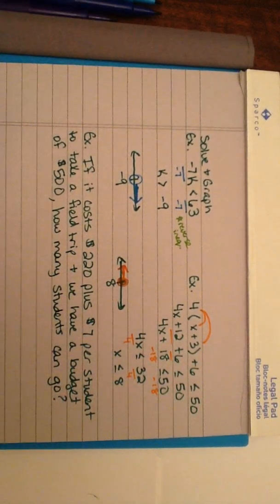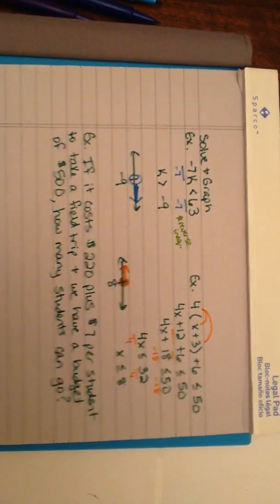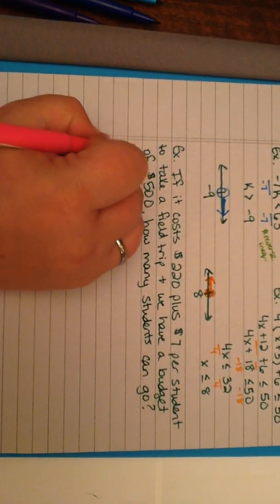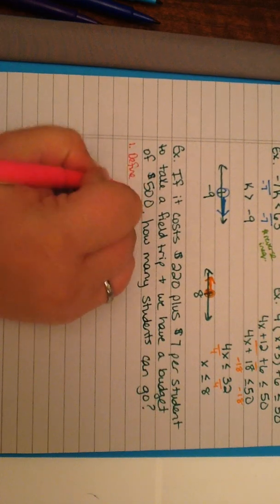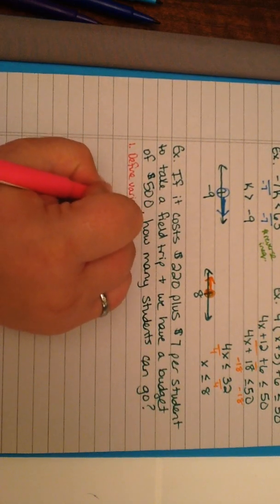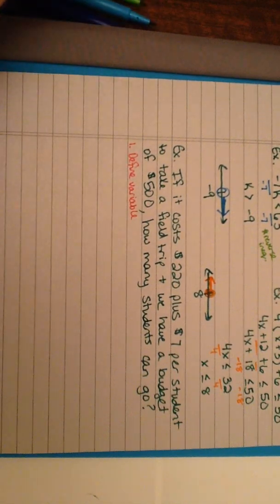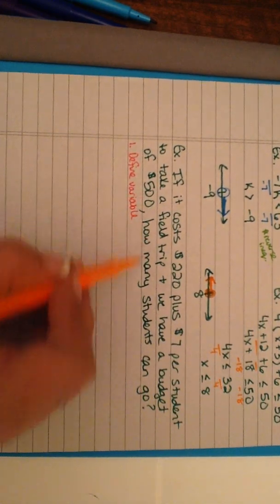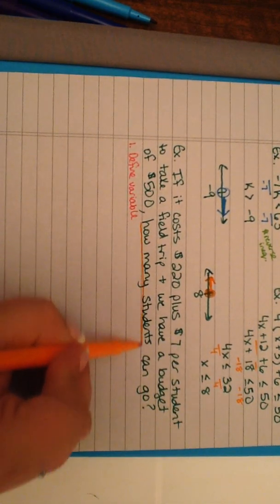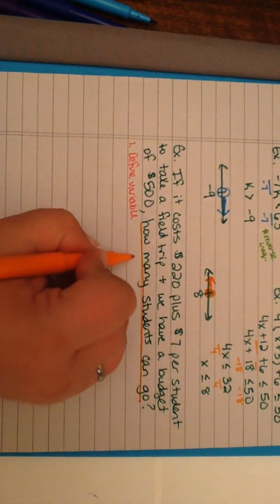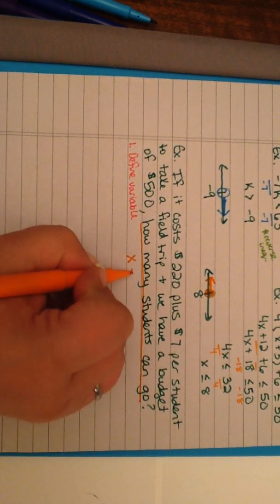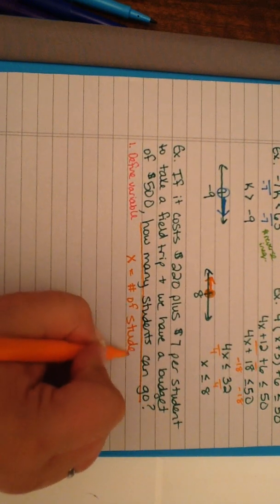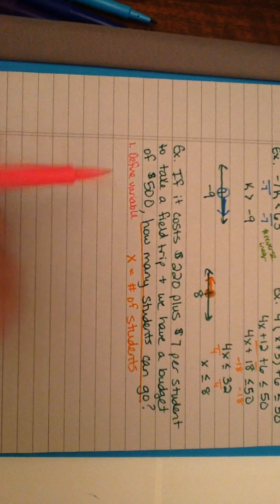Okay, here's where we're going to talk about the Algebra 2 rules for word problems. So the first of the Algebra 2 rules for word problems is to define your variable. This is generally not too bad because it's usually whatever the question is. So if we look here, the question says, how many students can go? Well, my variable x is going to be the number of students that can go on the field trip. That wasn't too bad.